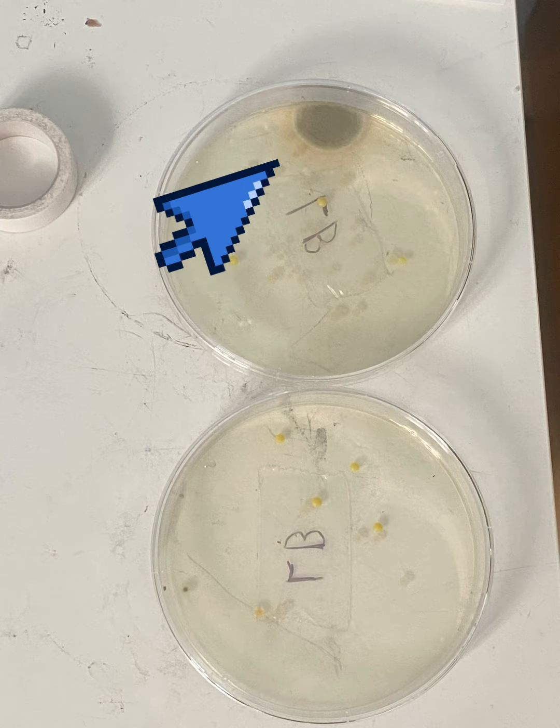In this picture, you can see a fuzzy green blob. It is a colony of mold that has started to grow due to me growing my E.